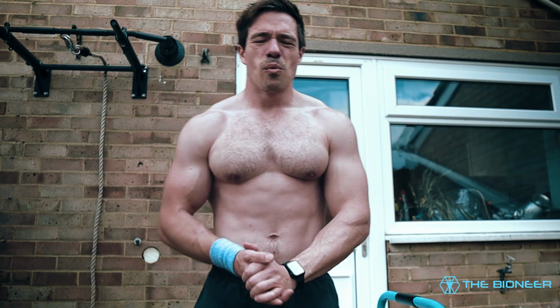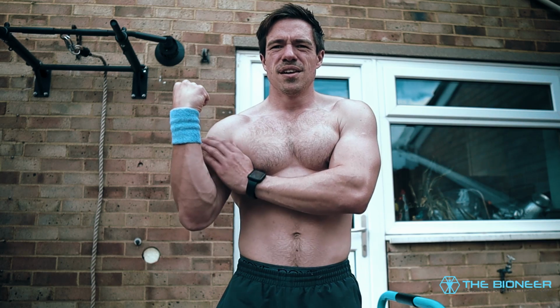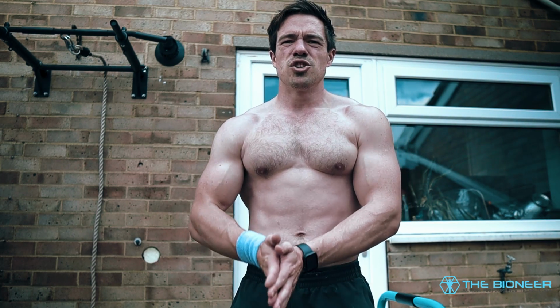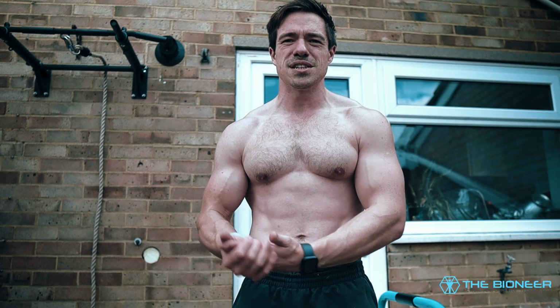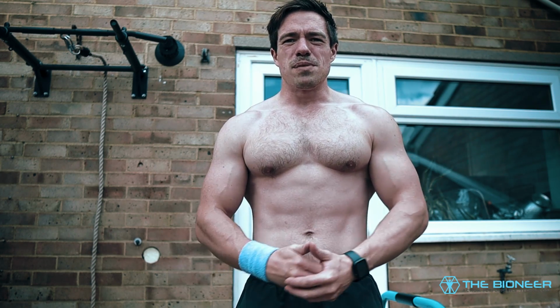Another point is when you're right at the top, the apex of the movement, really squeeze the working muscle. That way you're also exerting a lot of strength during the shortest, most compressed position that the muscle is in, which is also an area where we're normally very weak.